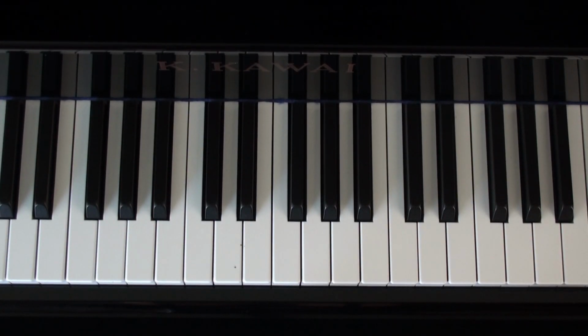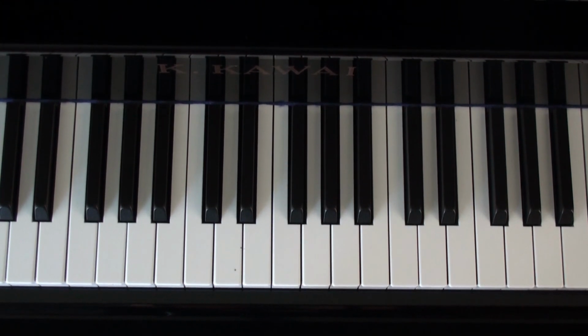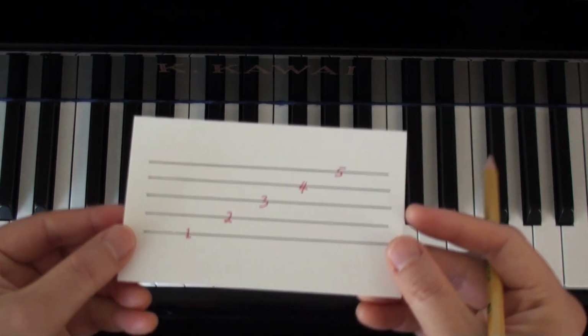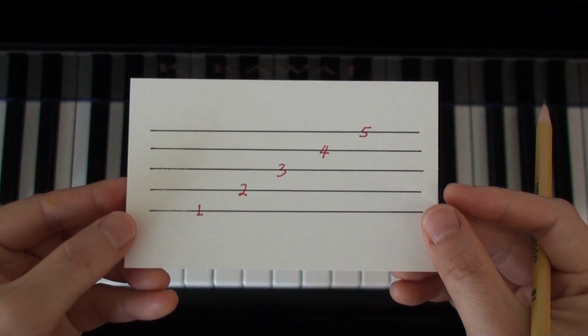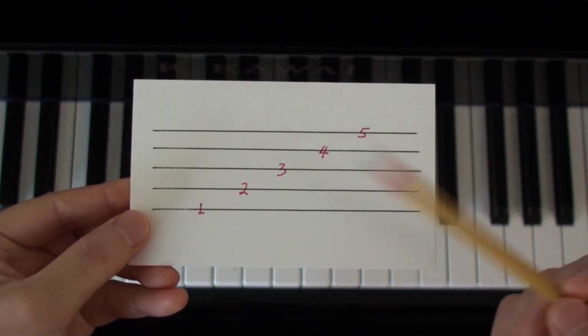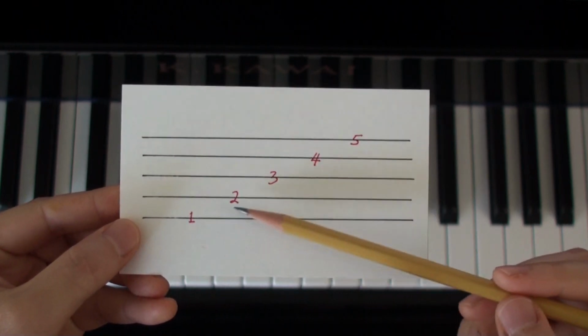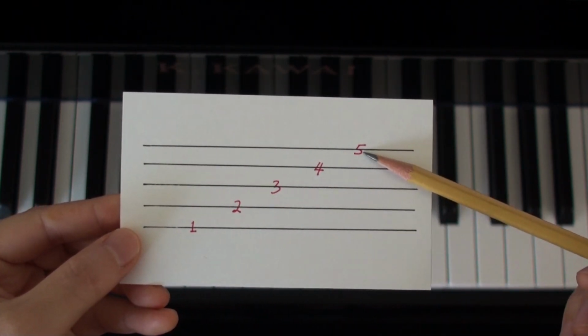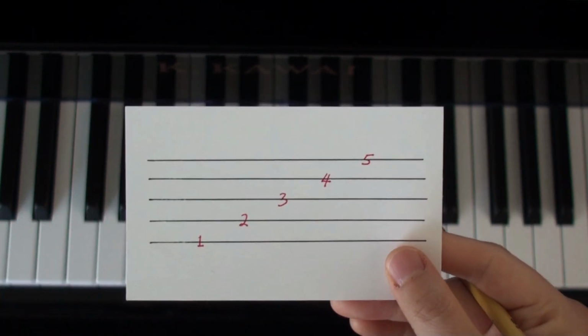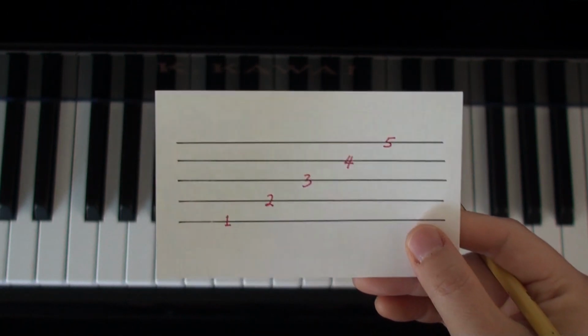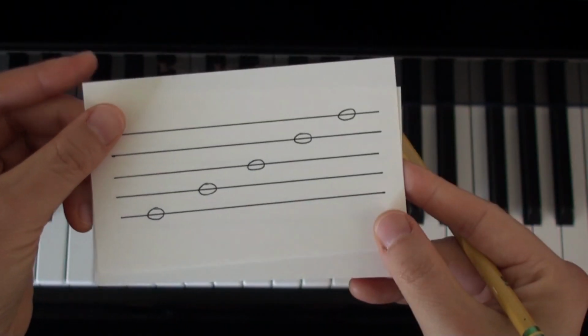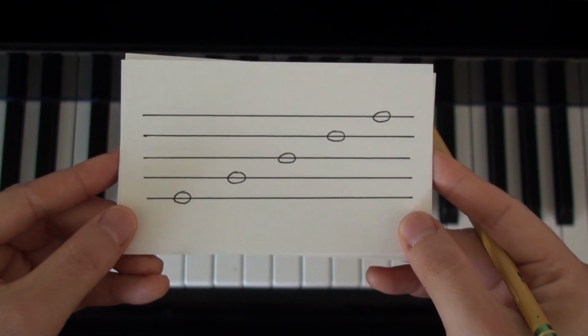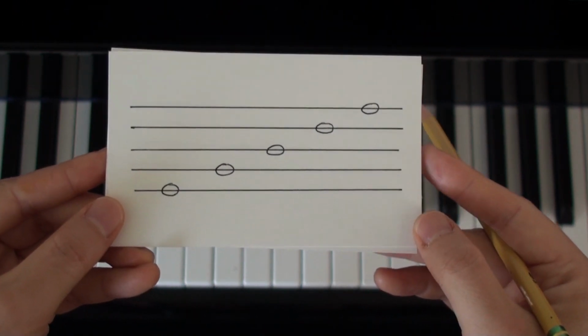Okay, in this little video, I'm going to talk about musical staffs. So we have 5 lines to create a staff. Okay, 1, 2, 3, 4, 5. Okay, and the notes that are marked on the lines, we call them line notes.